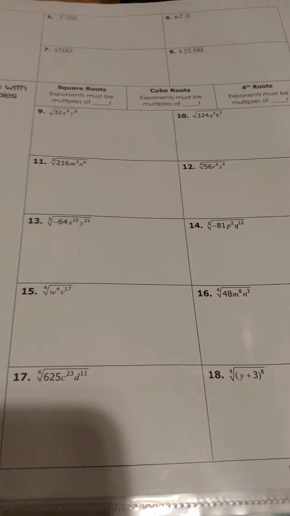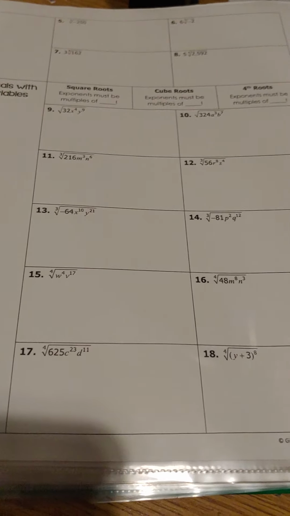Hi guys, so this is the third video for this lesson, and we're going to go over this part of the worksheet, radicals with variables.